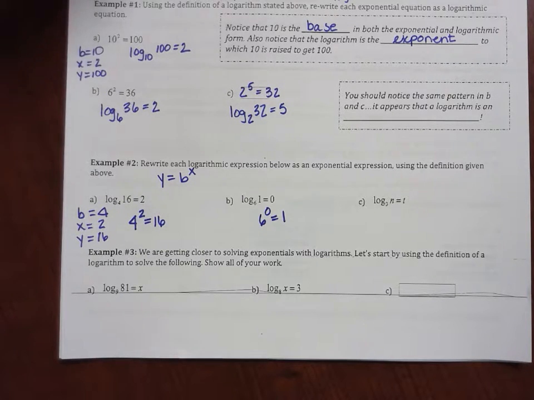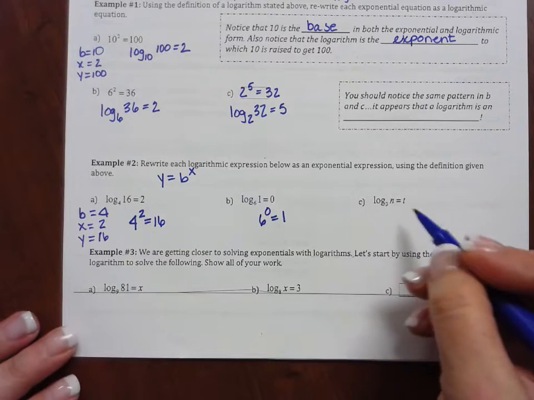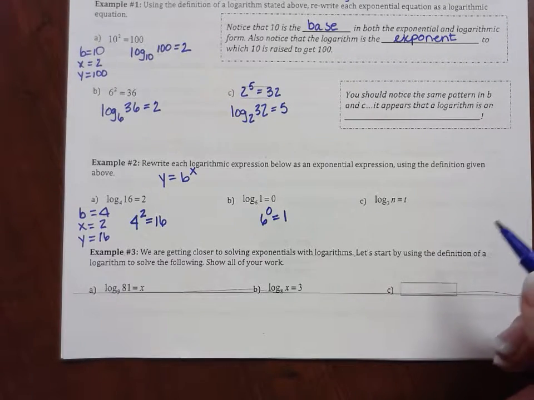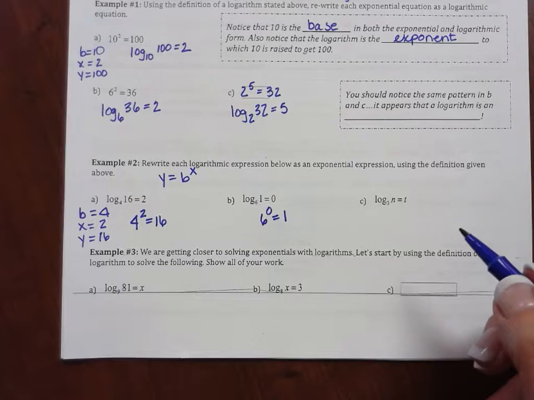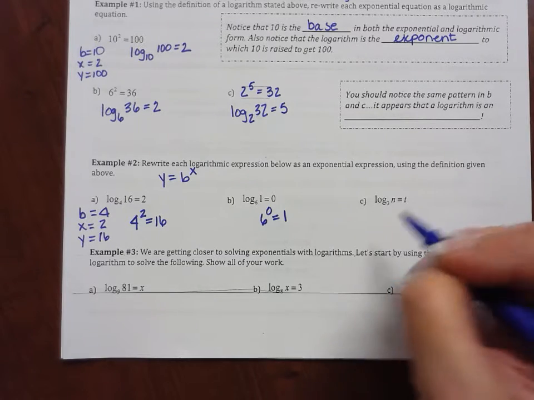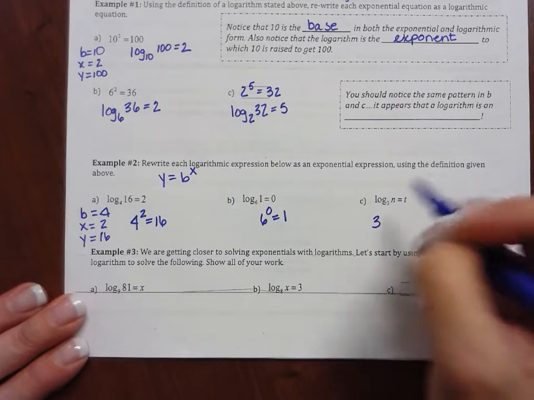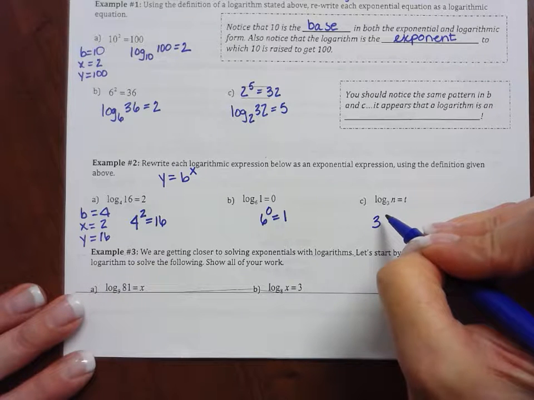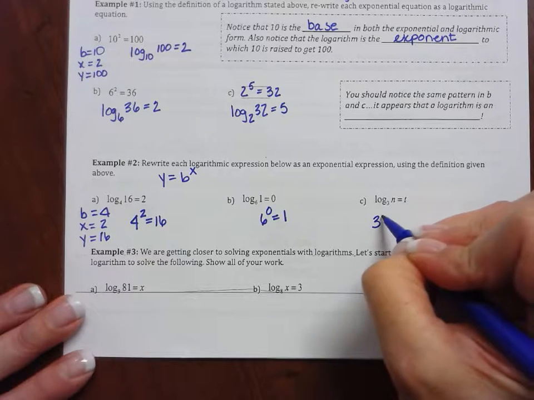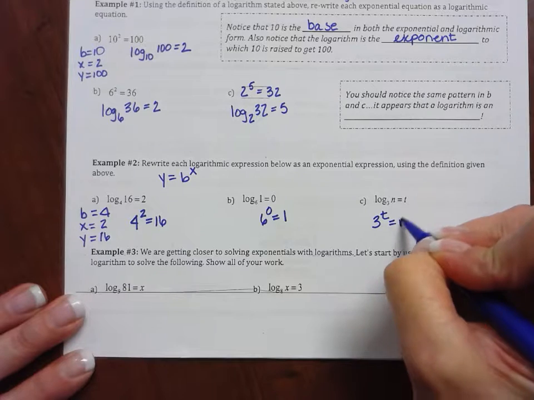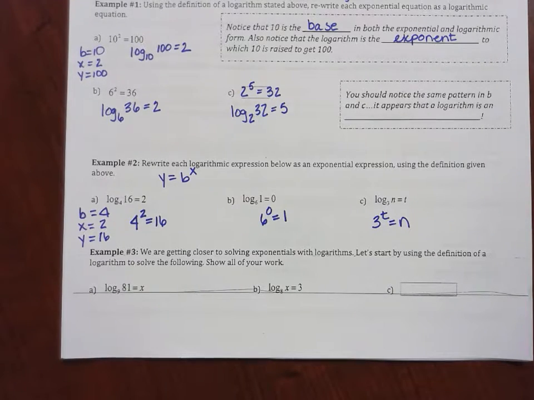Okay, good. All right, so the last one, and sometimes we just have different variables, and that's okay too. So what's the base going to be? 3. And my exponent's going to be t, and the answer, or y, would be n.